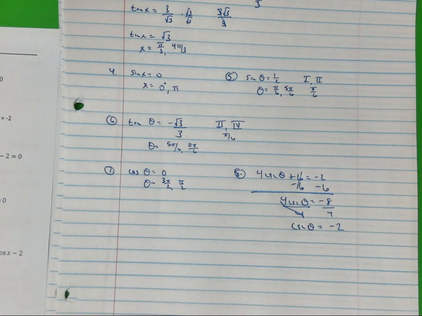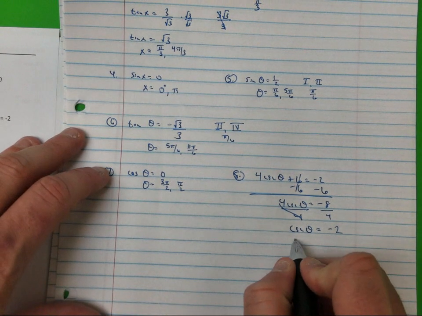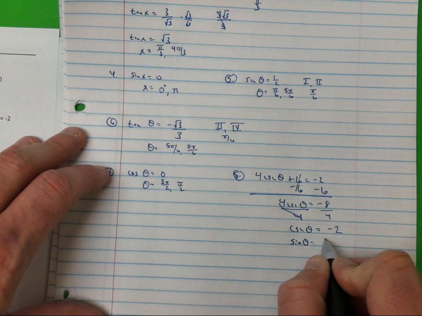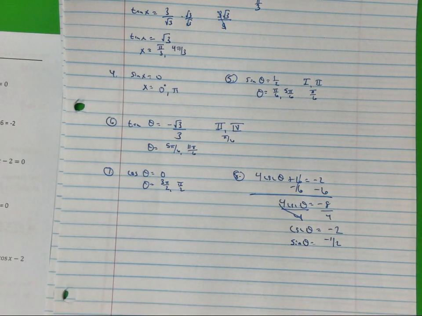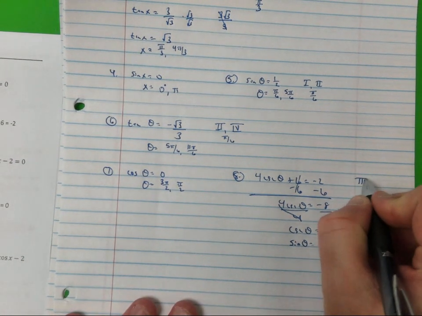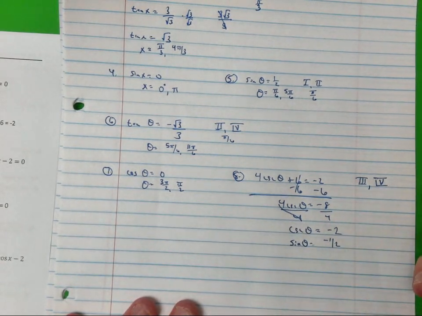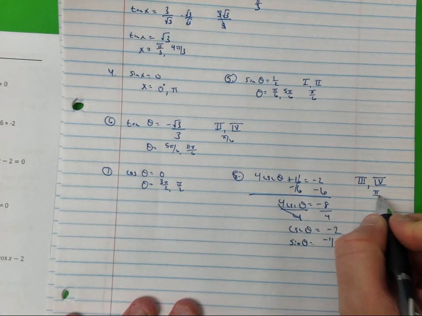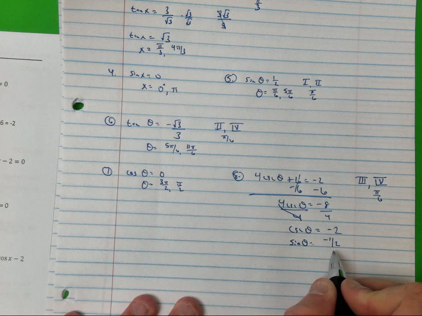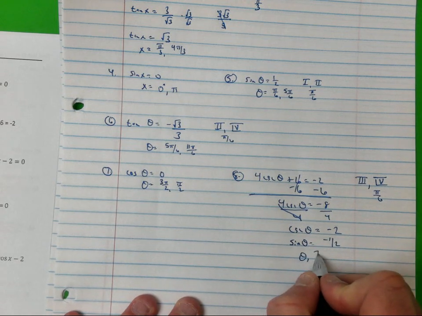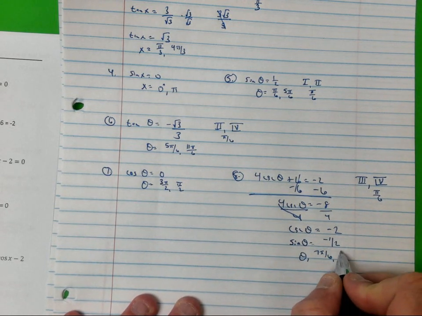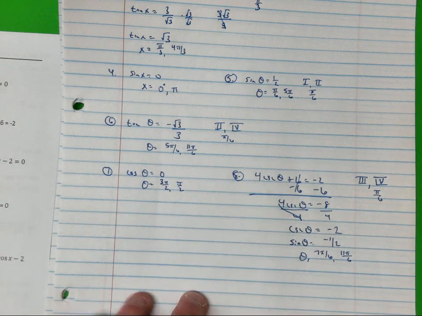I'd rather work with sine or cosine instead of cosecant or secant. So this is related to sine. So I'm going to write sine, and when I do that, I'm going to flip that because they are reciprocals. So I'm really looking at sine of negative 1/2. Your sine is your y value. So where's your y value negative? Quadrant 3 and quadrant 4. And you're working with the pi over 6 because that's the one that has sine of 1/2. Now, what pi over 6 family members are in quadrant 3 and 4? That is 7 pi over 6 and 11 pi over 6.